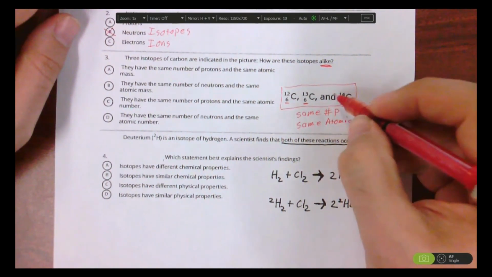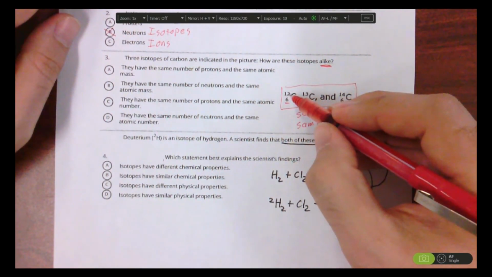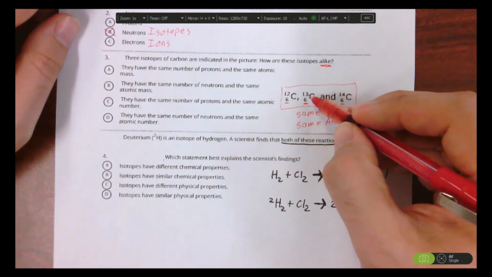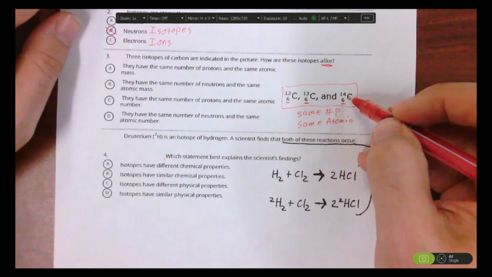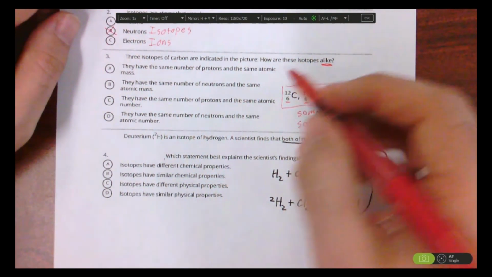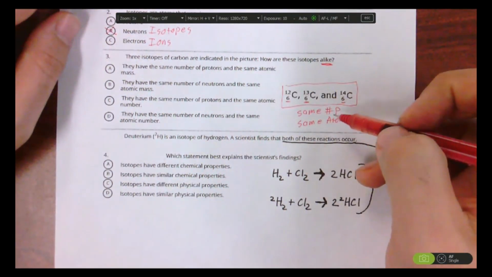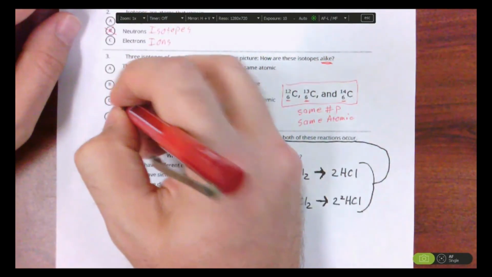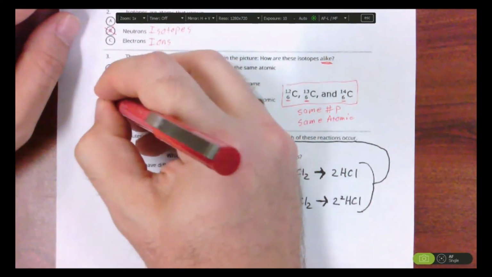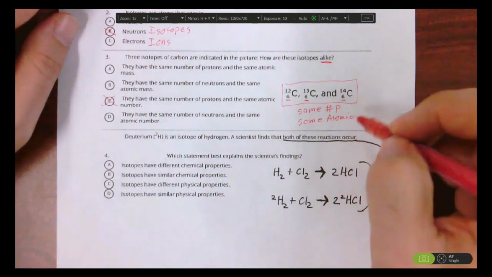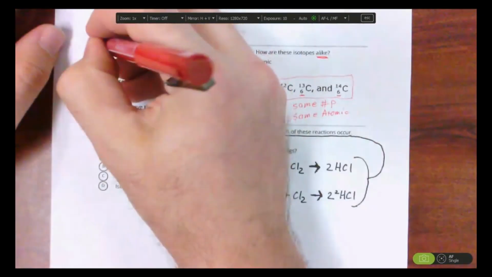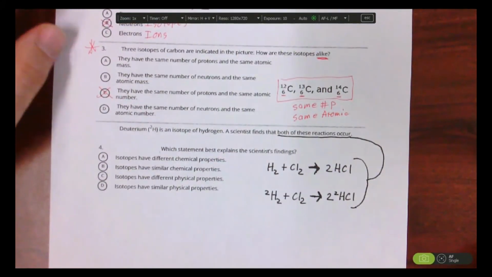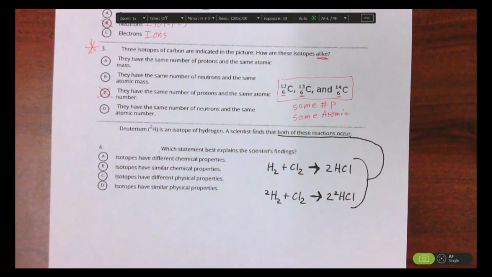The mass number and the neutrons are not going to be the same, as you can see up here. This one has 6 neutrons and a mass number 12, 7 and a mass number 13, and 8 with the mass number 14. I don't know why I went blank on that. So which one has the same? C. I think it is C. Yes, it is C. That is a good question. I like this one. They're all good, but this is a good one to study.